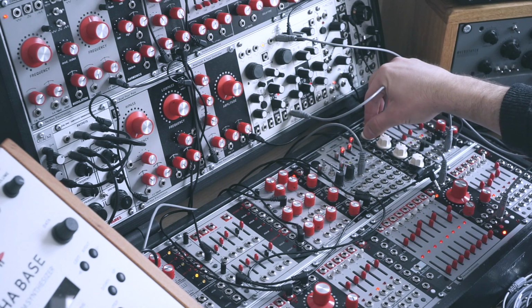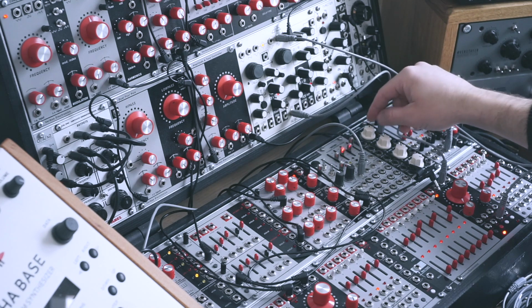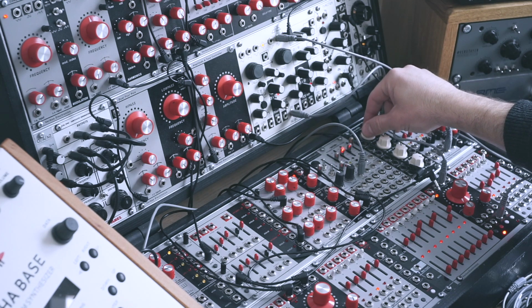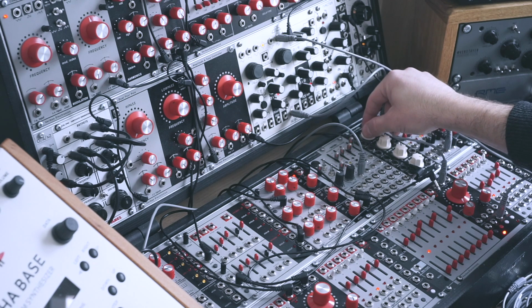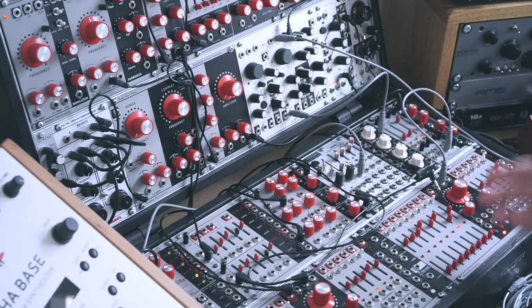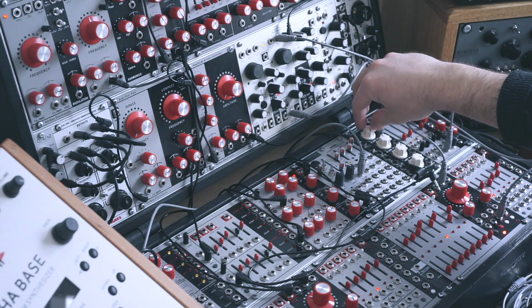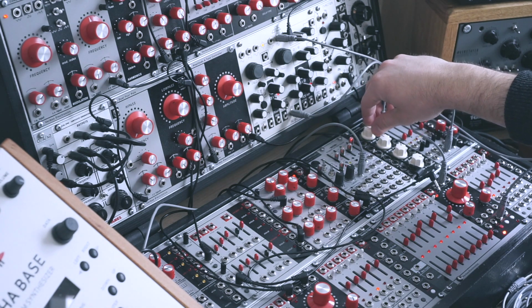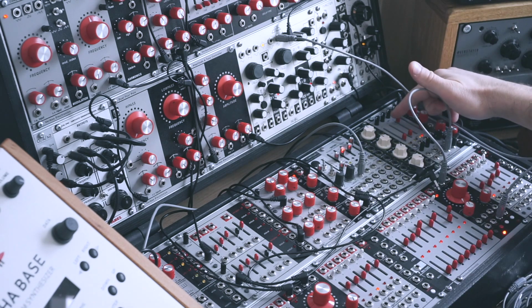So if I'm using an offset to push the DPO higher or lower, if it's so slow, then it's clocking it a bit like a standard sequencer. But that's not what we want here.